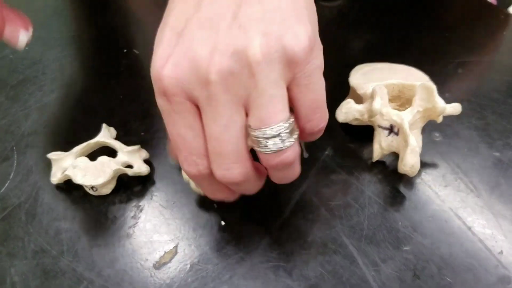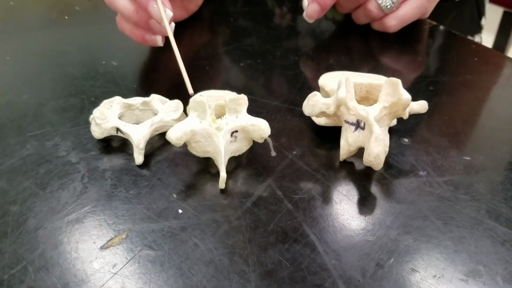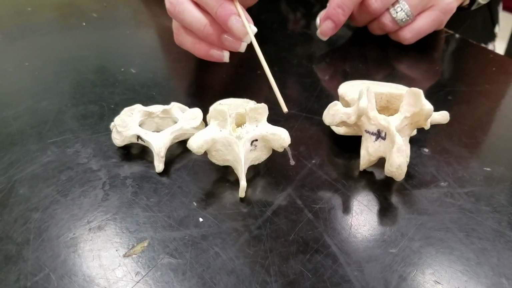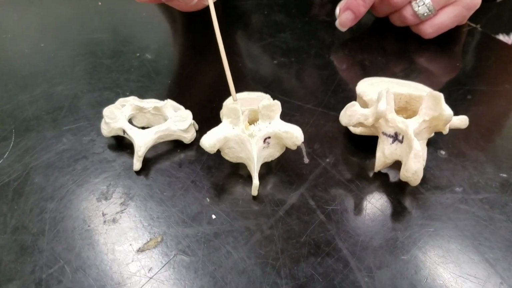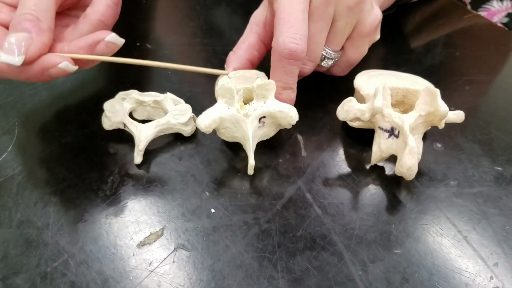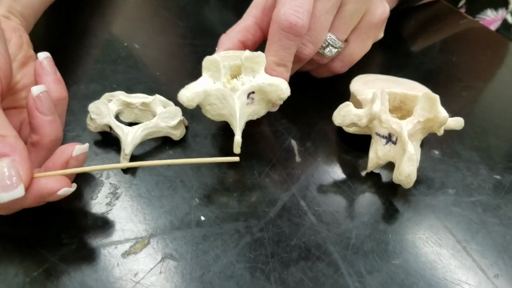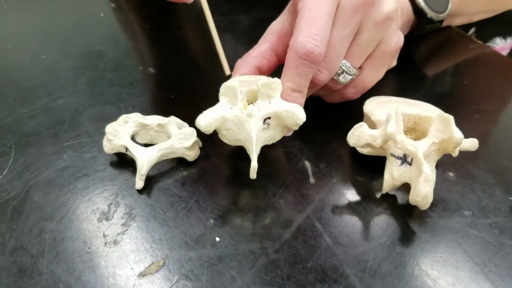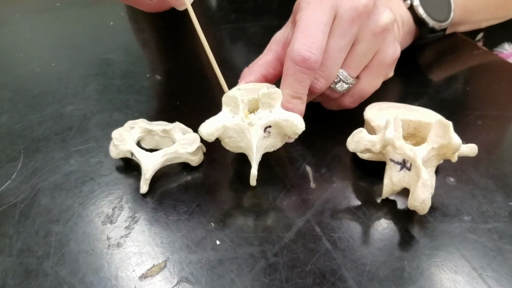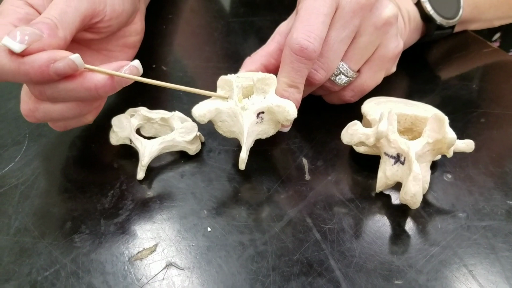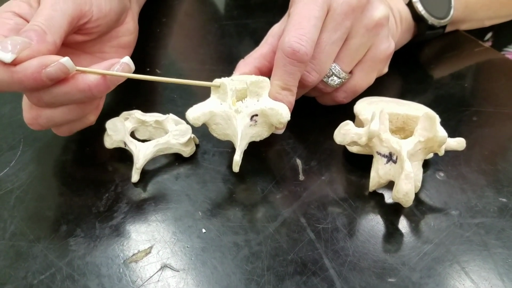If I turn these around to face the camera a little better, projecting up above the pedicle, right at where the pedicle meets the transverse process in all three regions, there is a projection at the superior end of the bone, and in order to orient the bone properly, you want to make sure that the spinous process points downward. The projection sticking up right here, and right here, is the superior articular process. And then one edge of the process is a smooth flat surface called the superior articular facet.